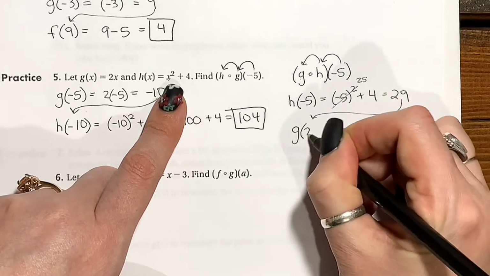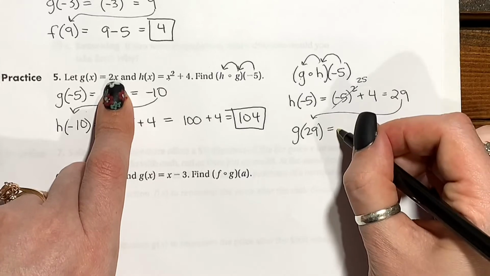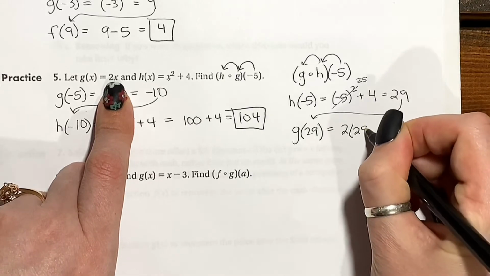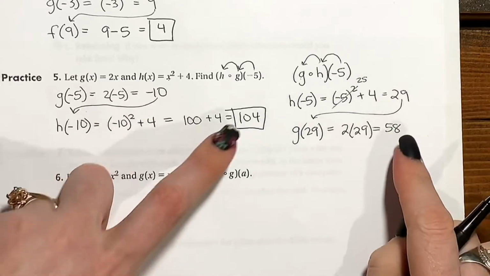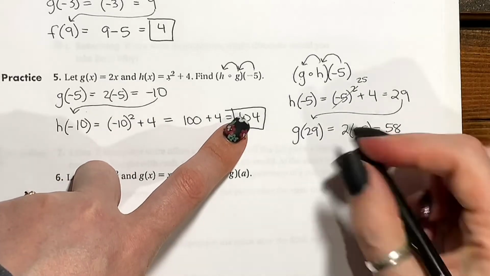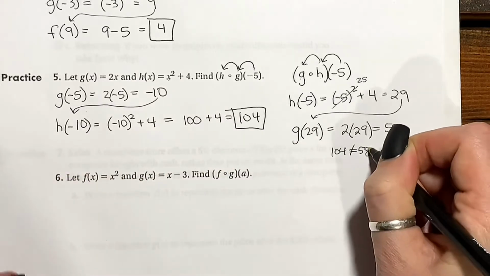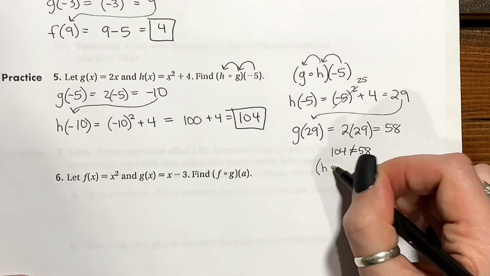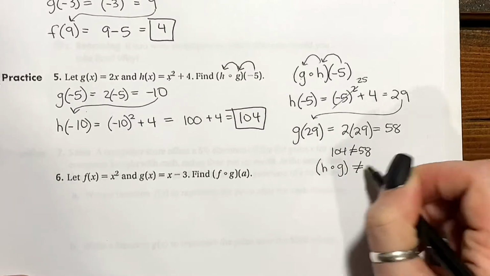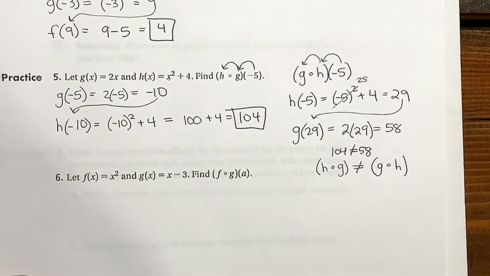Then I'm going to take 29 and plug it into g. So g of 29, g was 2x, so I'm going to get 2 times 29, which is 58. 104 does not equal 58, right? So that's, again, why that order matters. We can't say that h composed with g equals g composed with h. So that's a really important thing to remember. The order is very important.